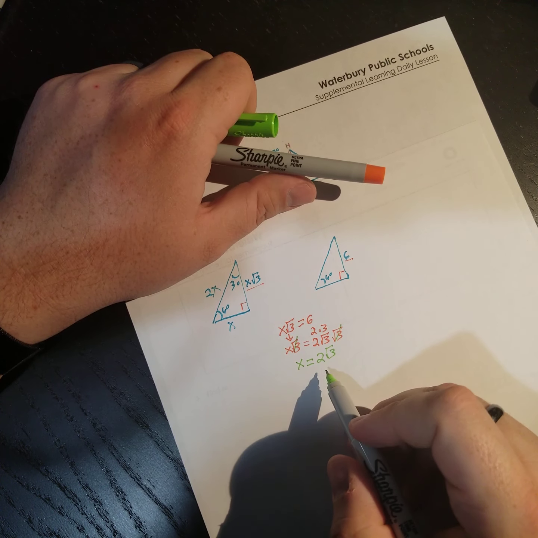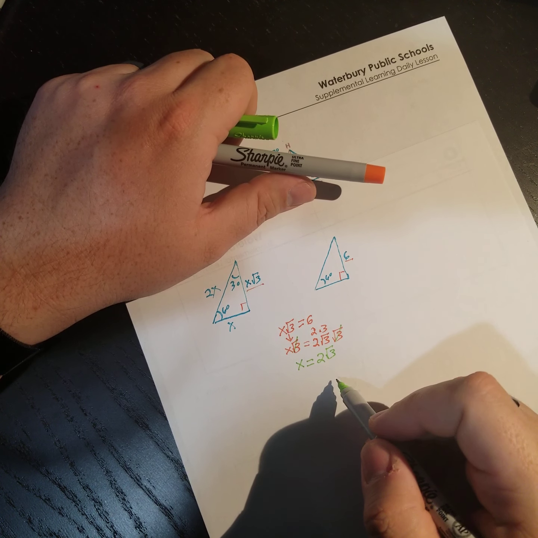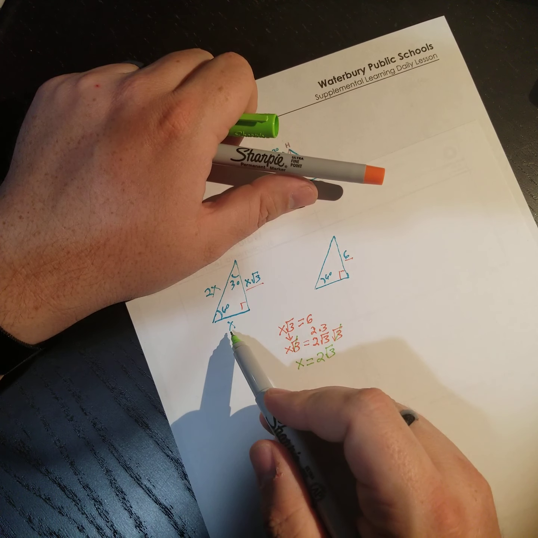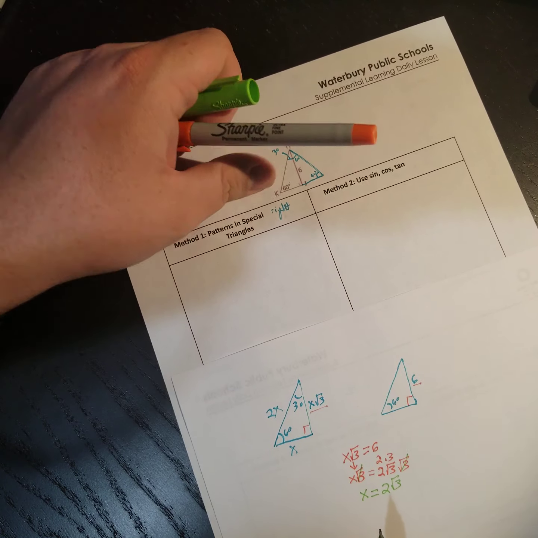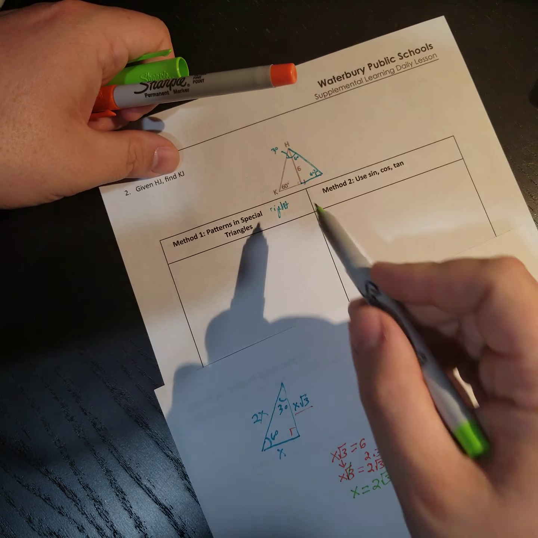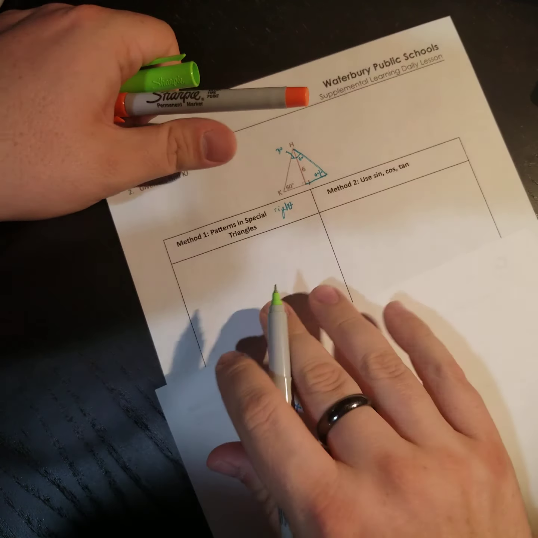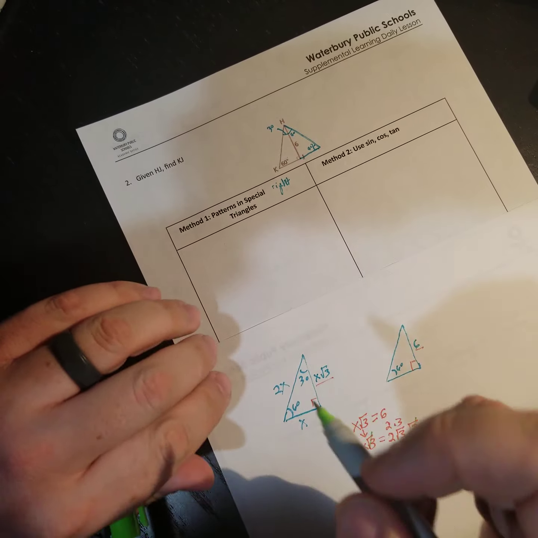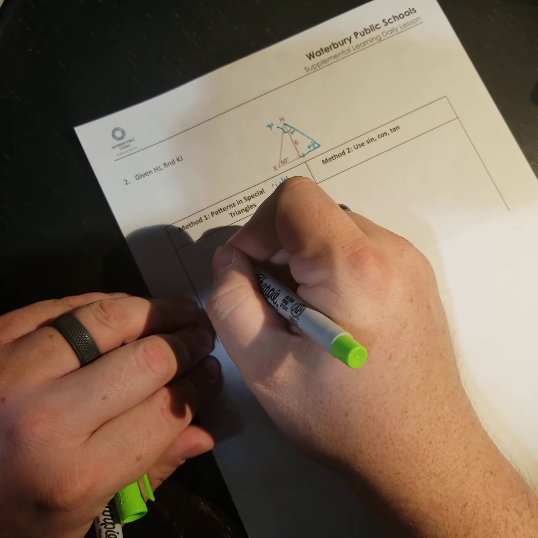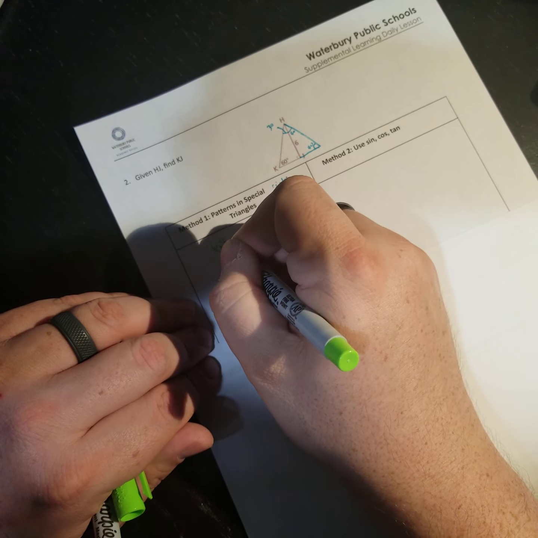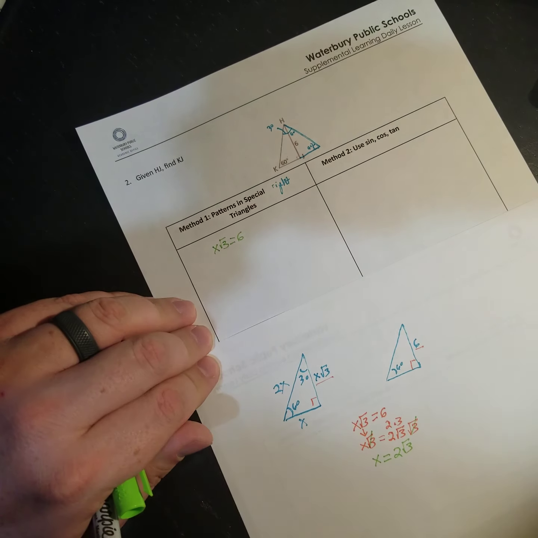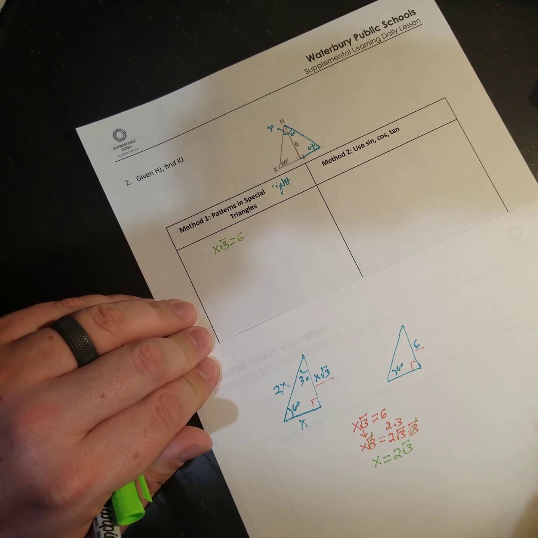All right. After this is done, we now know our x. We know this bottom. That's what the question is asking for. Find KJ. KJ is equal to 2 root 3. I can write my answer right here. I can say that x root 3 is equal to 6. This shows work right here.